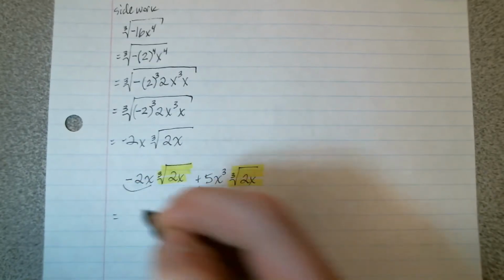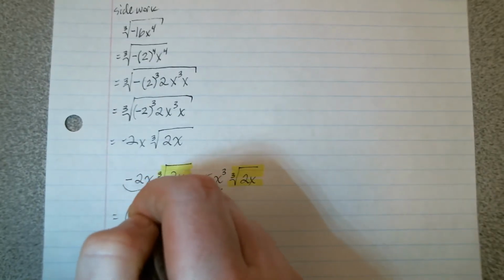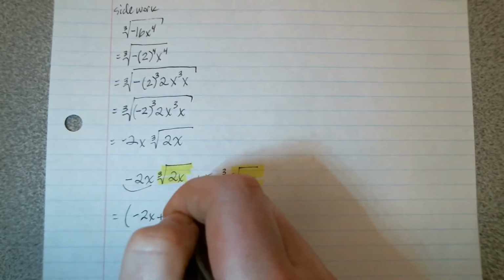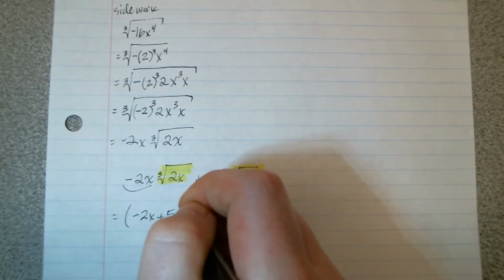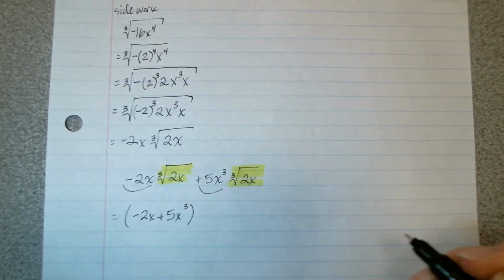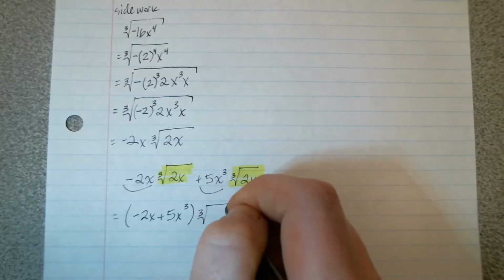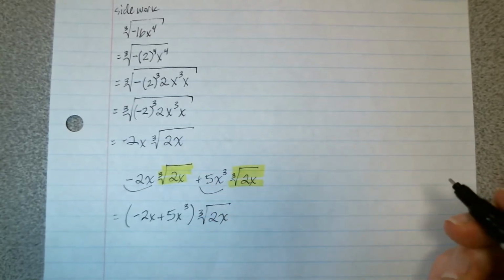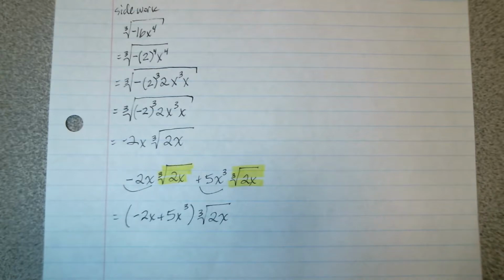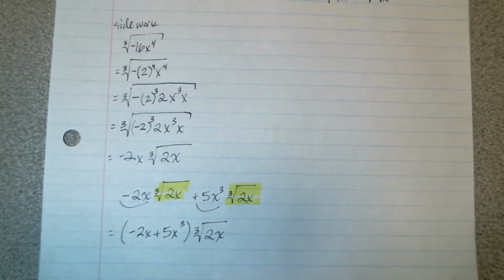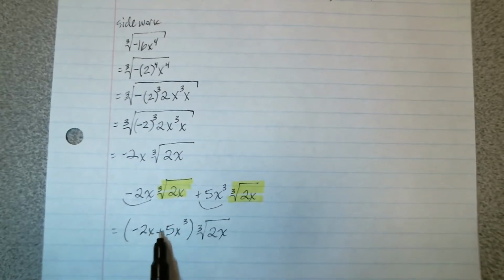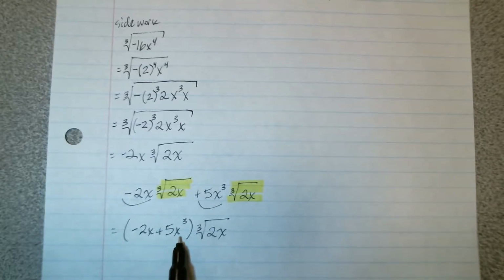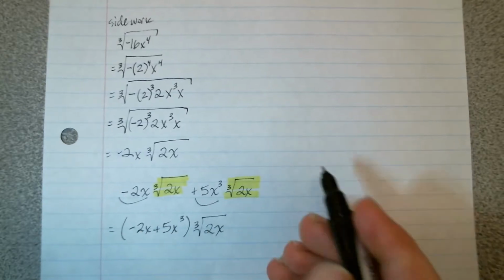So I'm going to get negative 2x plus 5x cubed times the cube root of 2x. All right. So these two are not like terms, which means I cannot combine them together, so this is just my final answer.